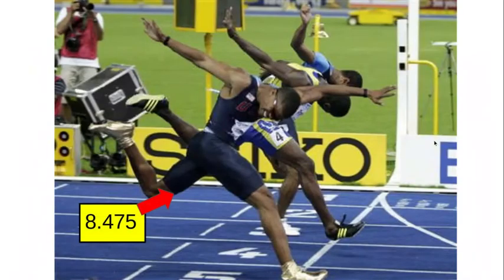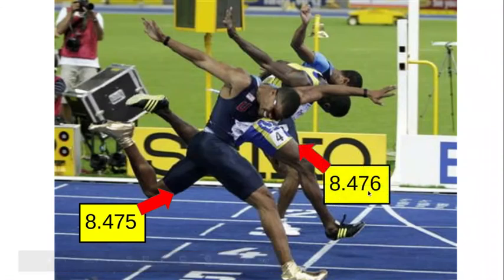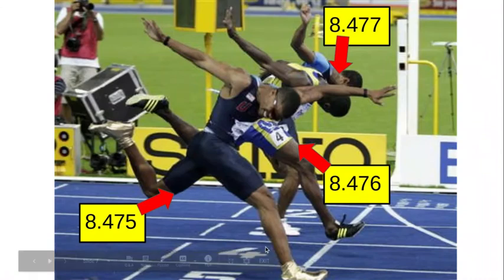So this runner here crossed at 8.475. So 8 and 475 thousandths of a second. This runner here at 8.476. And this runner over here at 8.477. So here we find that this first runner has the fastest time, but really only by a difference of 1,000th of a second and 2,000th of a second there.